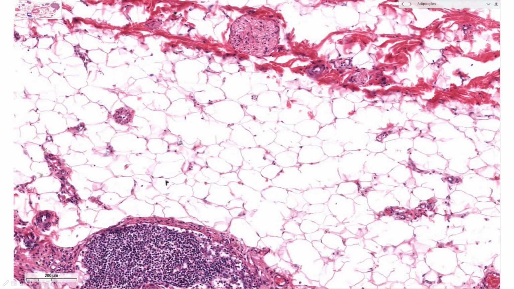Here is a closer look at the adipocytes, also known as fat cells or fat droplets. Highlighted in green is one adipocyte, and here is its nucleus pressed up against the plasma membrane. The pink stained fibers are the collagen fibers, and a nerve is also present at the top of the screen.